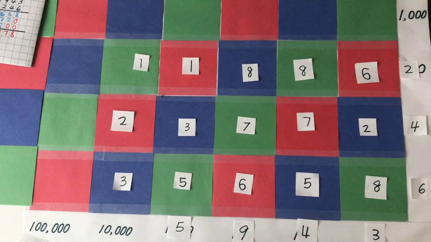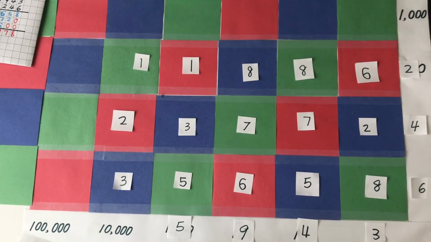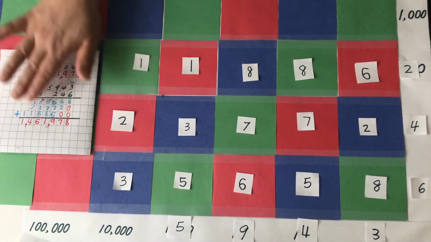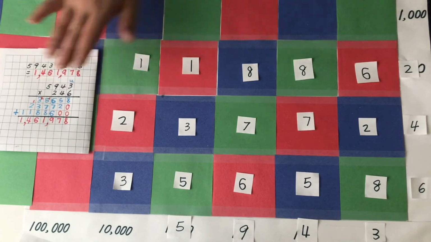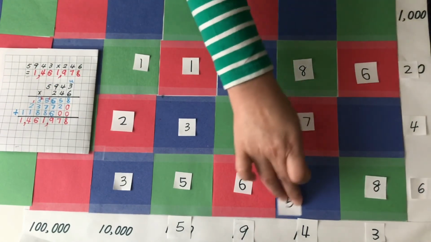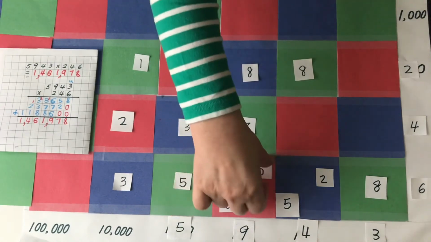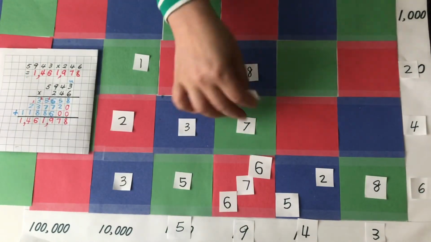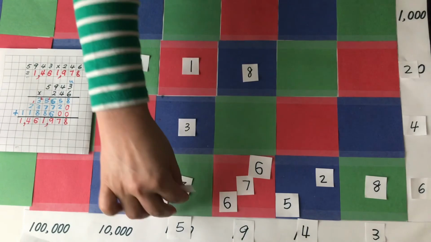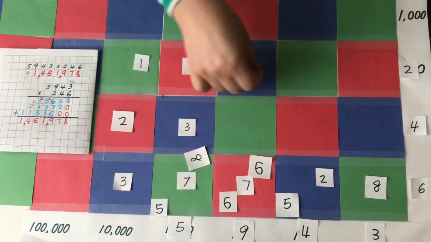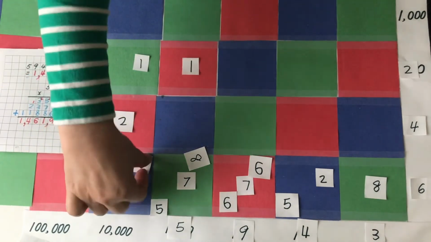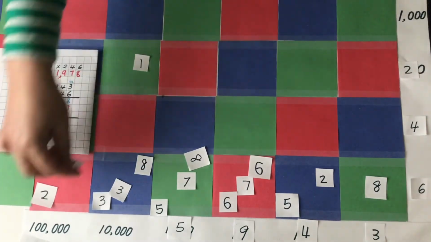Now I am going to do it with my material to double check my final answer. Once I finish with my partial product, I stop. I copy it down on the paper. Once I finish doing everything on my paper, I am going to start to slide all the numbers down to the bottom row. And I will check my answer with the material.